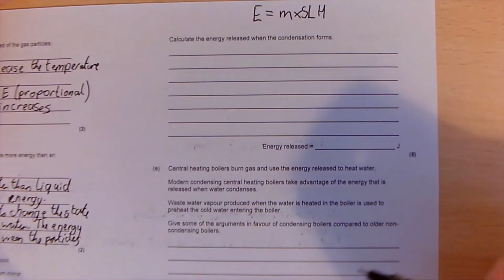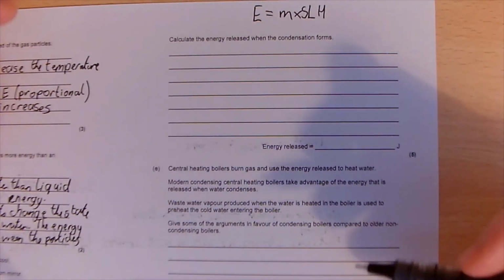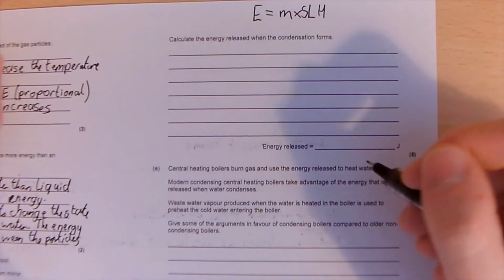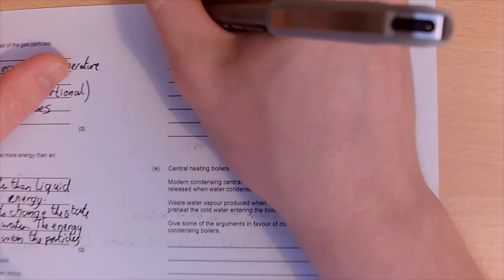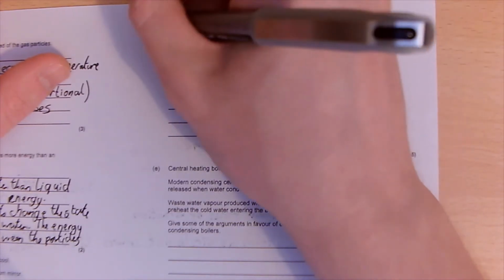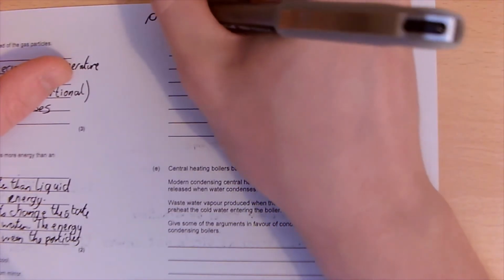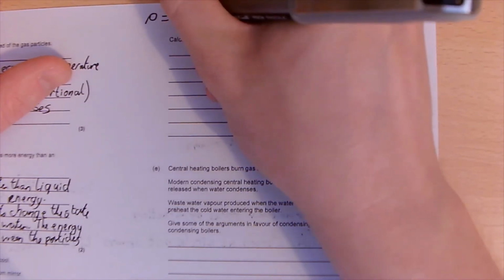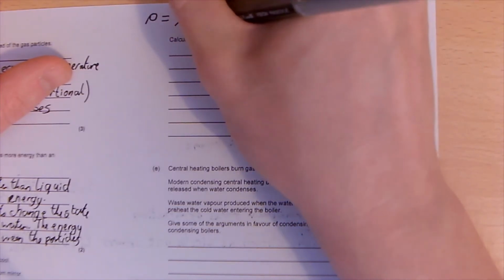Now, I've got the SLH, which is 2.26 times 10 to the 6, but I don't have the mass. But I can find the mass because what it does is it gives me the volume and the density. And I can use that along with my density equation, which I wrote down for question 1. Density equals mass divided by volume.